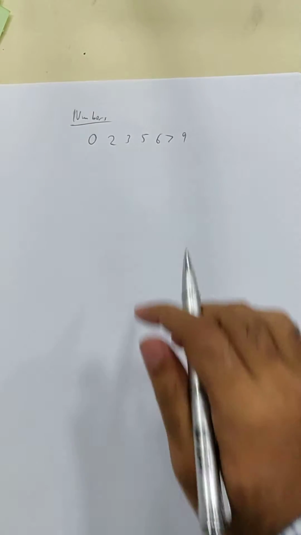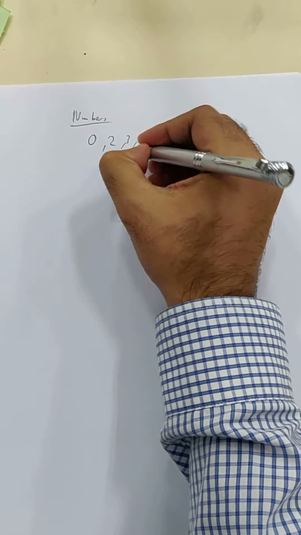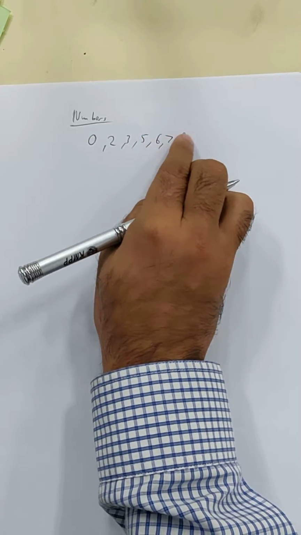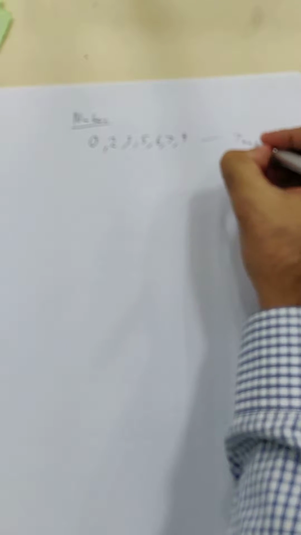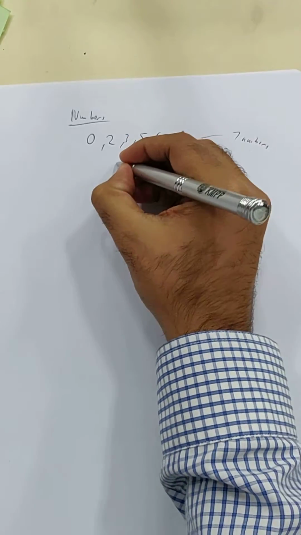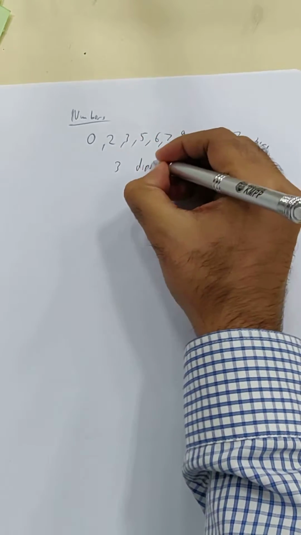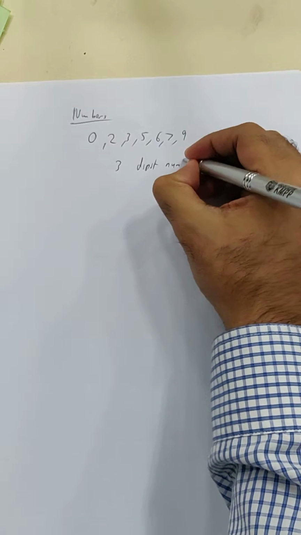So we got this number 0, 2, 3, 5, 6, 7, 9. 1, 2, 3, 4, 5, 6, 7. So in total we got ourselves 7 numbers. And I want to do 3-digit number.